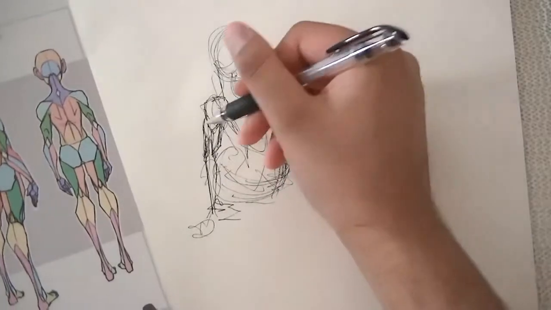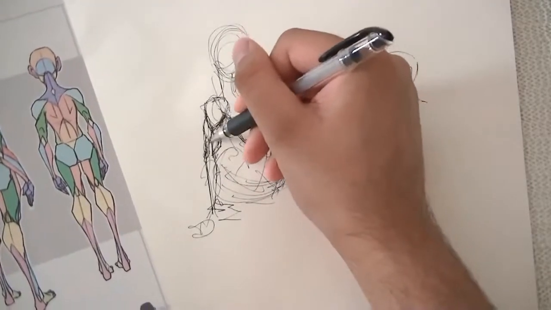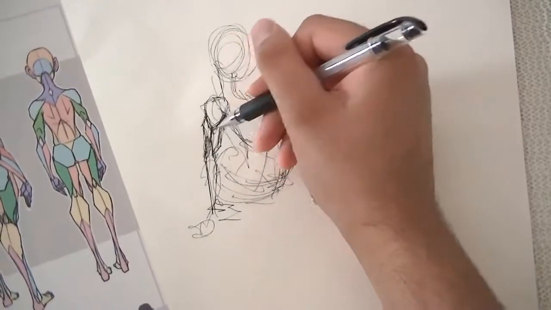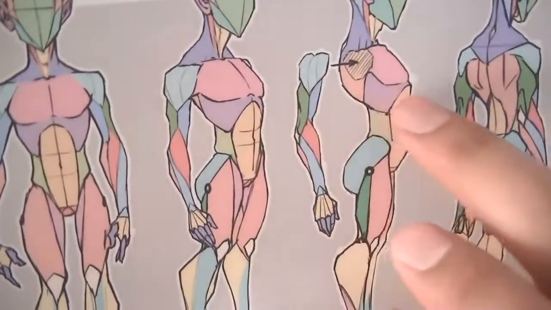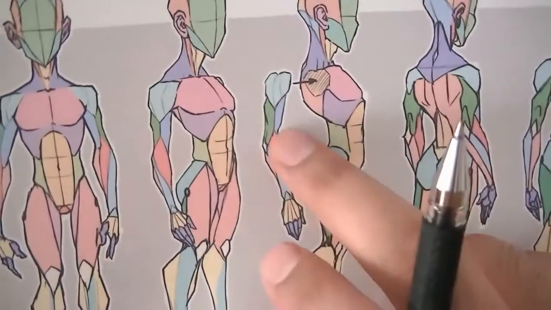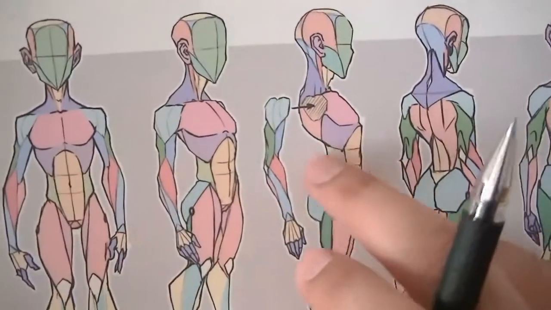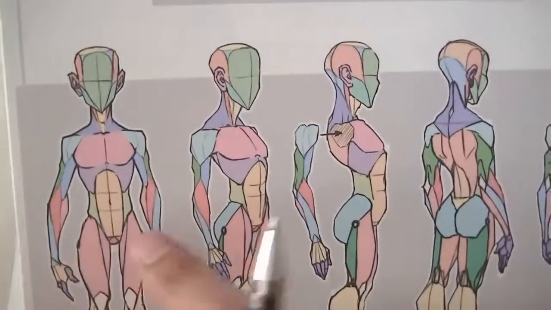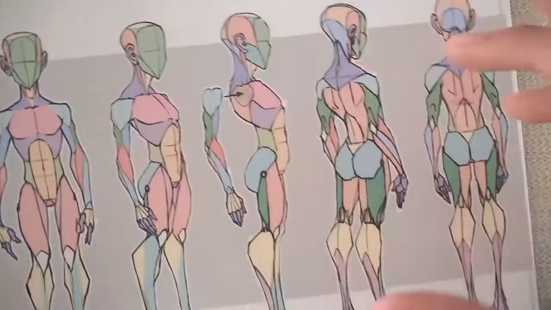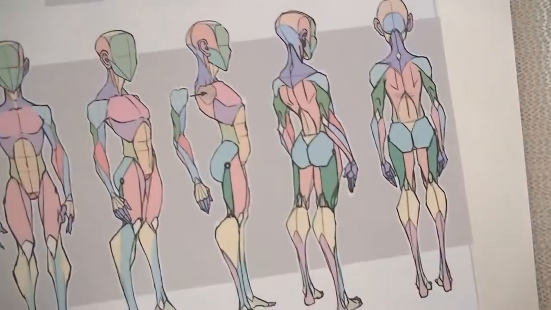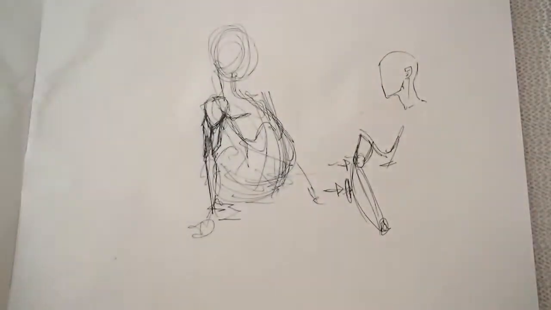For instance, the deltoid is always going to be dividing the bicep and the tricep in half, because, see, it divides these two sections. This part, as it turns, it looks different, but it's still doing the same thing. It's not moving around.